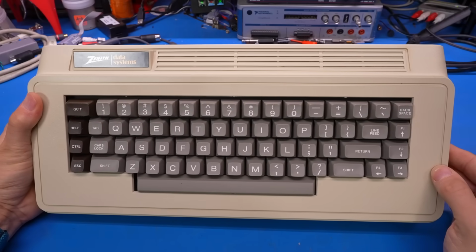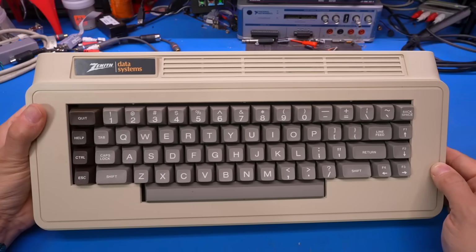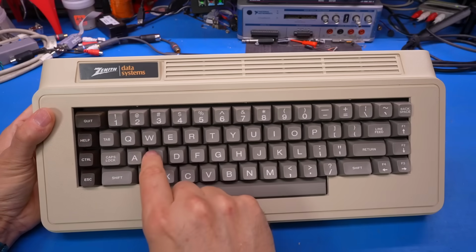Today, we're getting back to the Zenith ZT-1. The ZT-1 is a small terminal released by Zenith around 1981 or 82 that allows you to quickly and easily dial up to information services like CompuServe or Source without needing an actual computer to do it. So you can think of it kind of like the WebTV of the early 1980s.